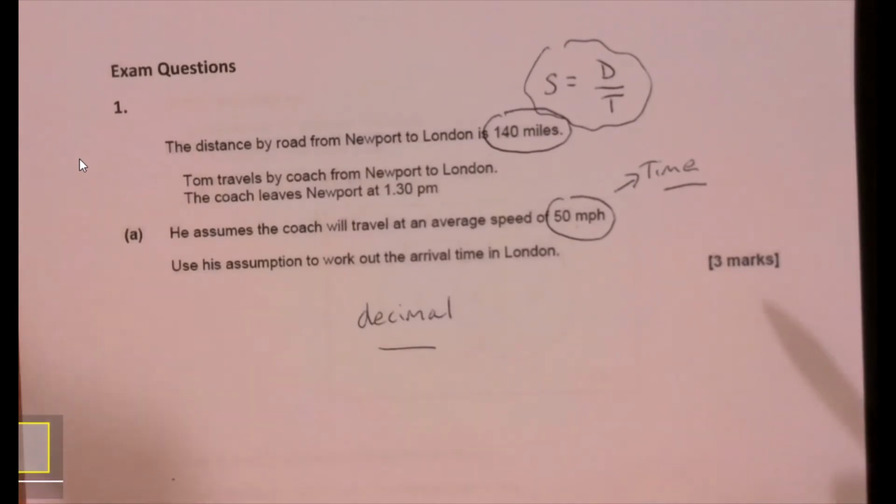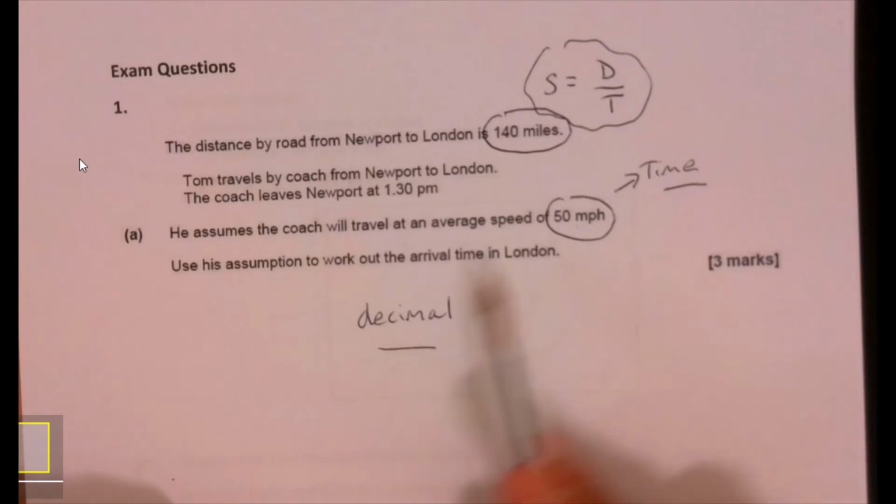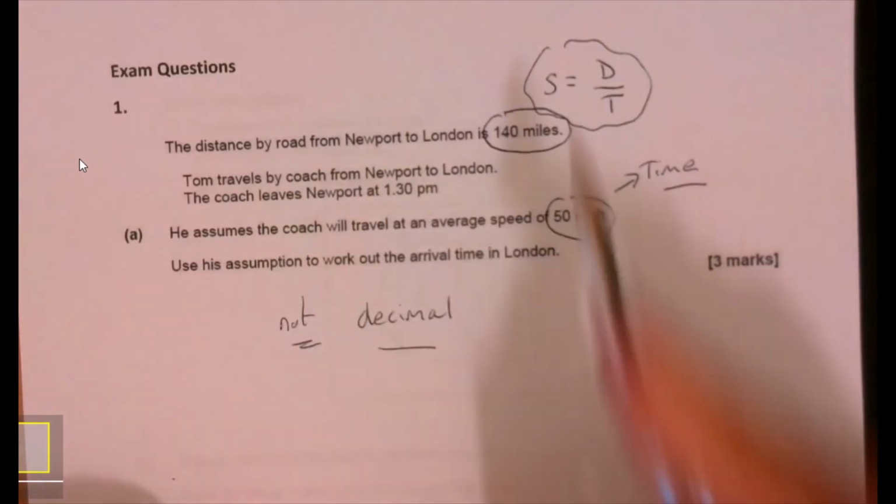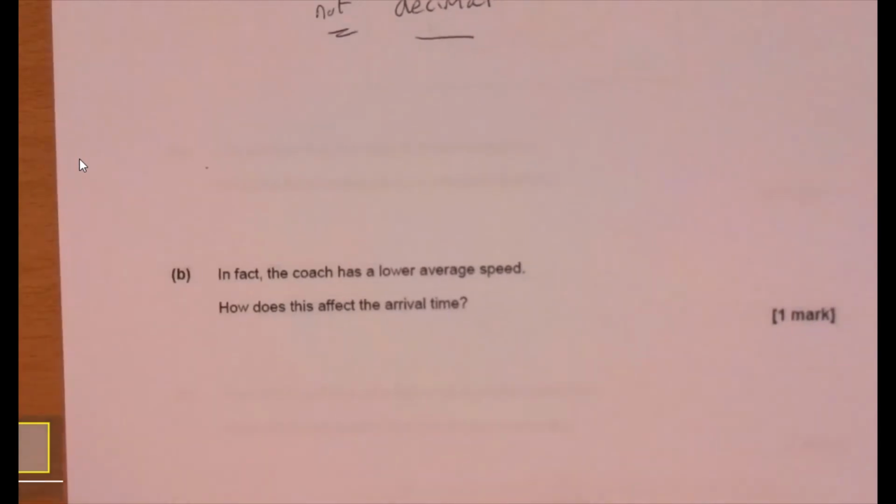All right, so if I said 1.5 hours, that's 1 hour 30 minutes. All right, so it's not 1 hour 50 minutes, of course. So just be careful about that there. Time is not decimal, but your answer to this will be decimal. All right, so on part B, that should be okay. If the coach is actually traveling at a lower average speed, just think about what's going to happen to the actual time when you go and work it out.